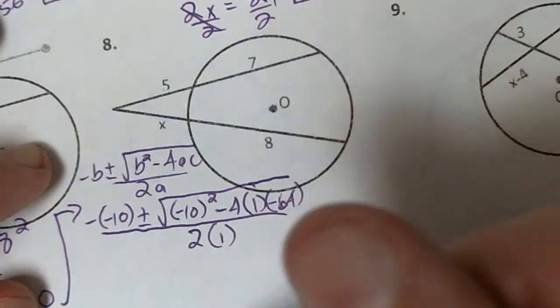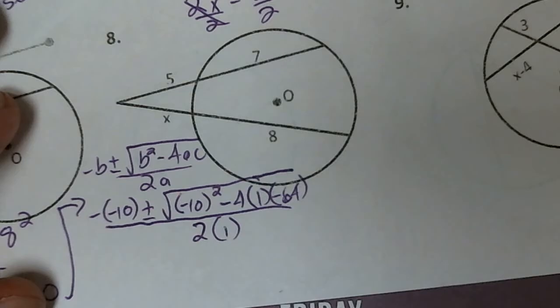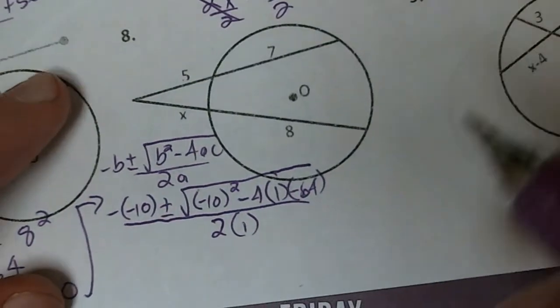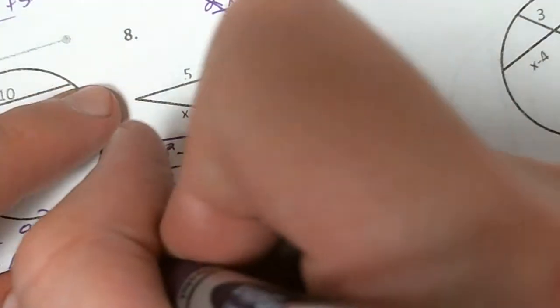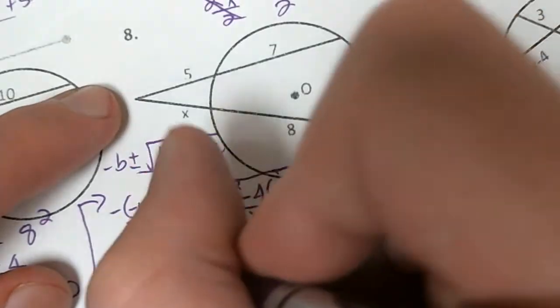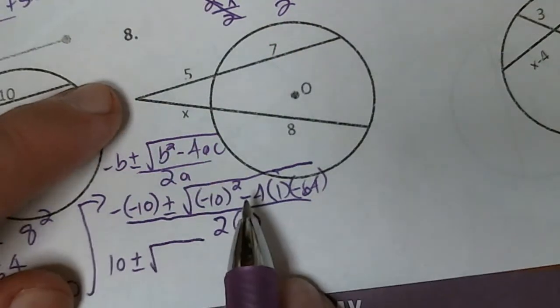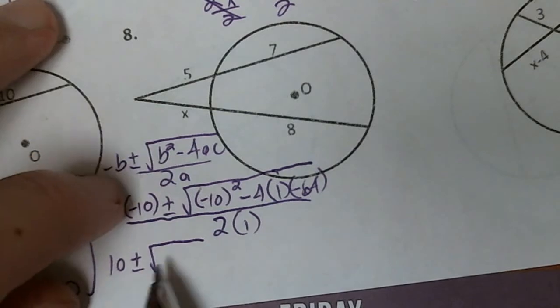Okay, I kind of break it down into little bitty steps. Don't be trying to do all this stuff in 1 or 2 steps. Break it down into little steps. Negative 10 makes this a positive 10. So we've got positive 10 plus or minus the square root. Now don't forget, the discriminant is just the number inside the radical. The radical doesn't go away.